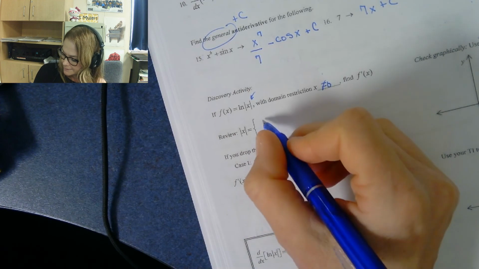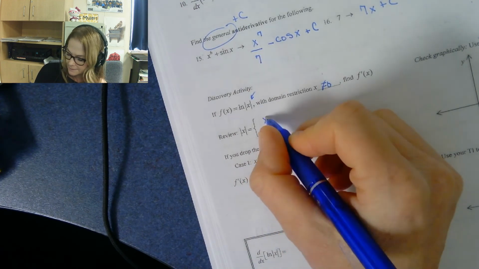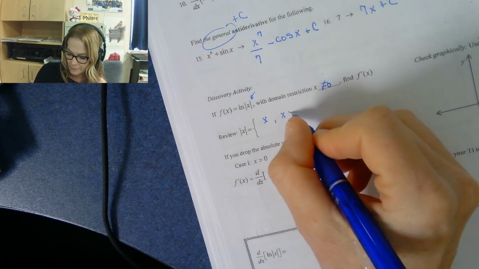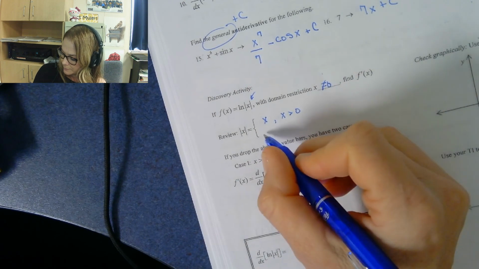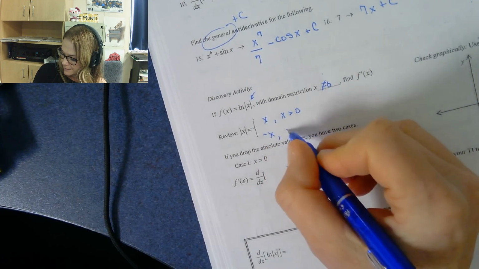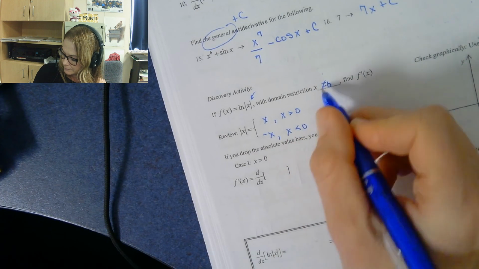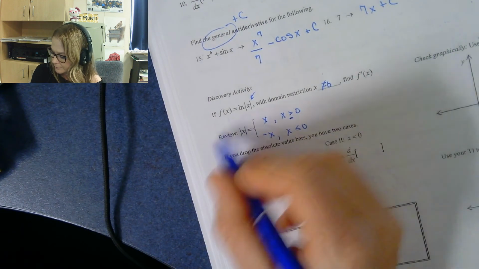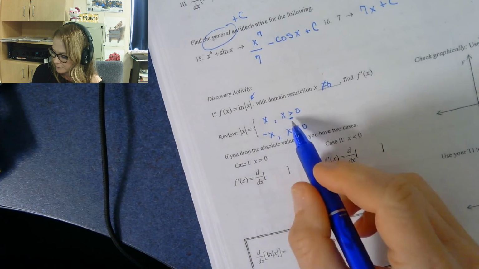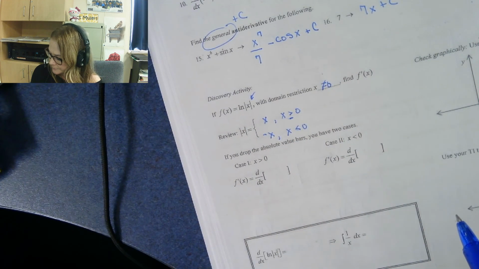So if I were to write this as a piecewise, this equals x for x greater than or equal to 0. Okay? But I've already thrown that out. And this equals negative x for x less than 0. So we have this in review. I guess this isn't part of this problem. That's just a review, so let's just put that there.